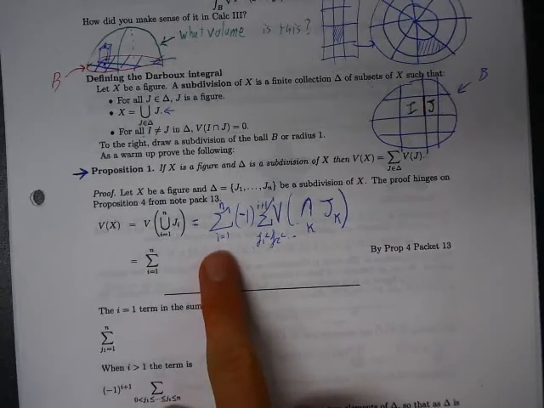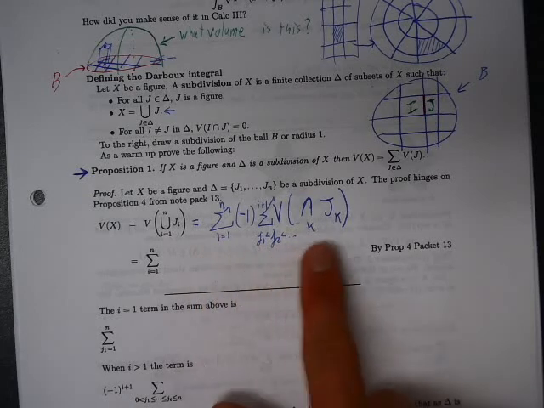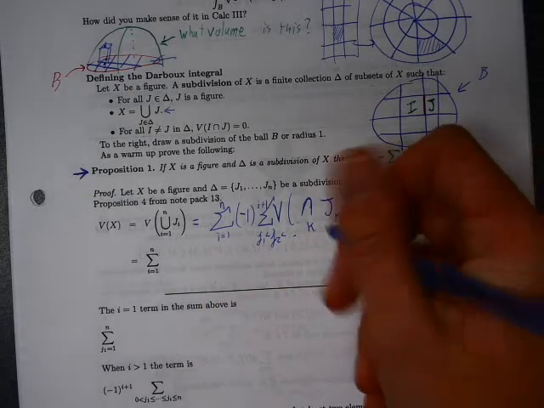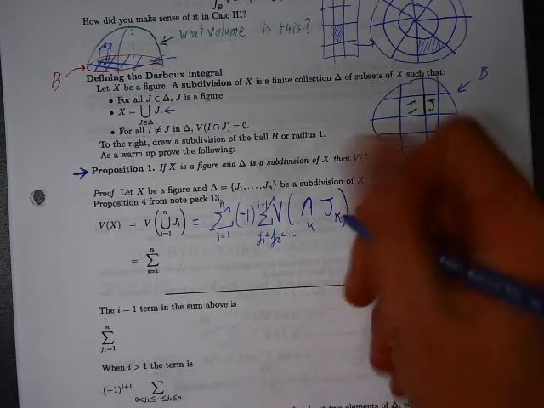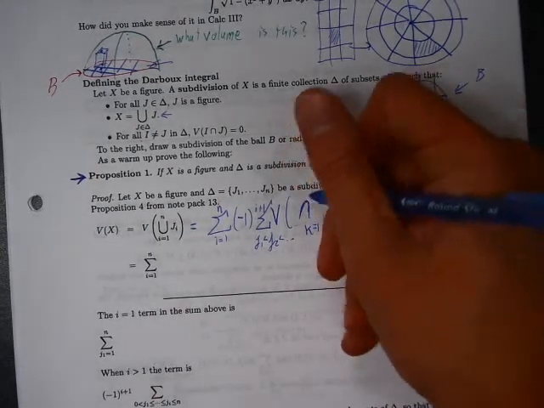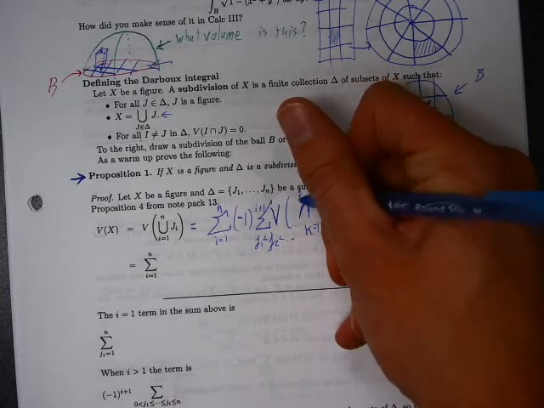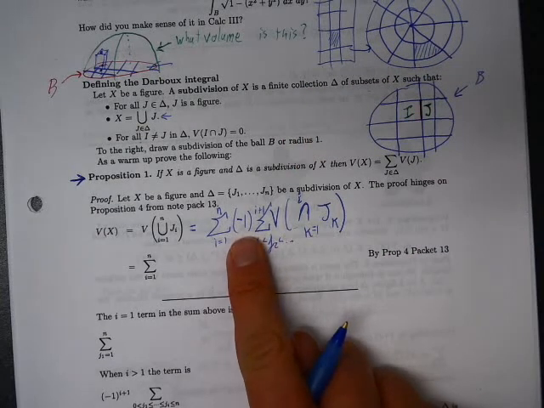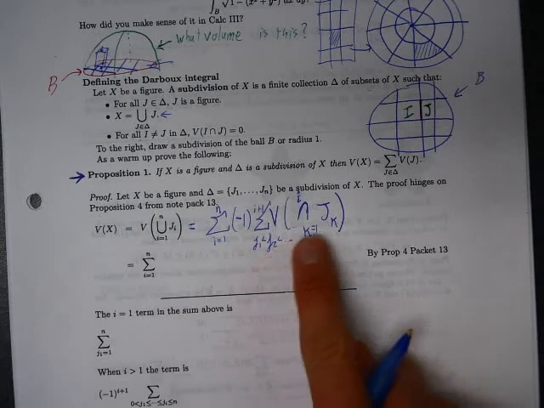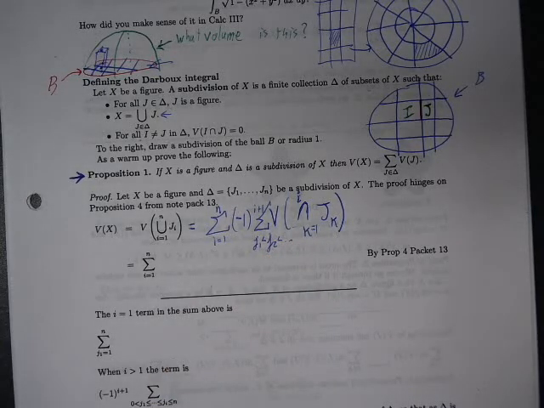That means sum over all different numbers of things you need to intersect. So i is the number of things that appear in each of these intersections, -1 to the i plus 1, then add up all the different ways of computing these intersections.